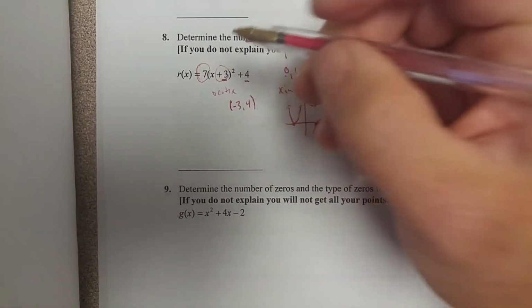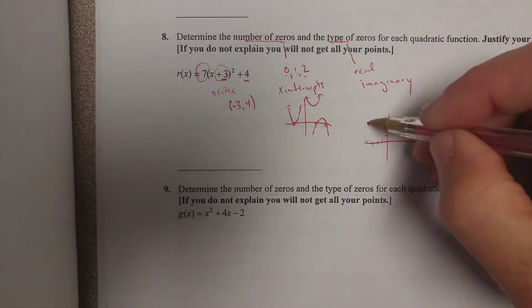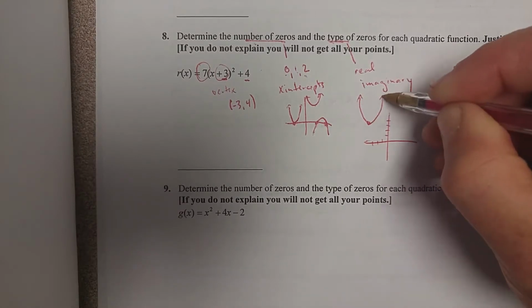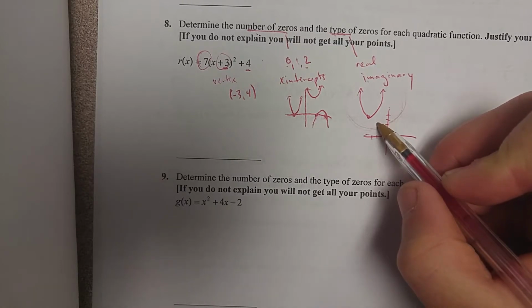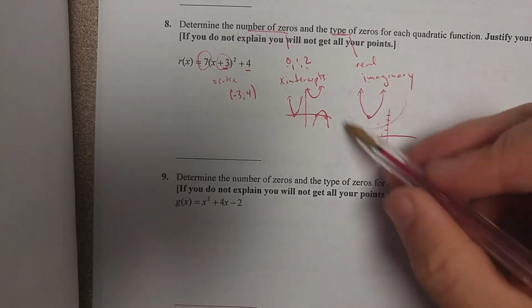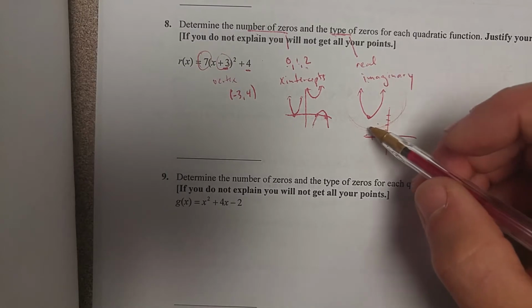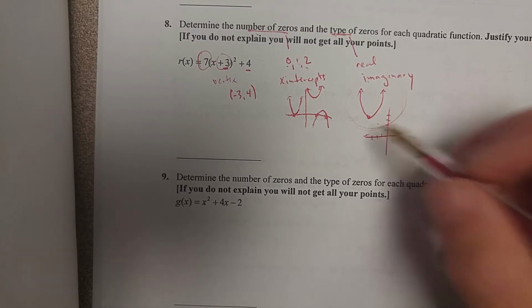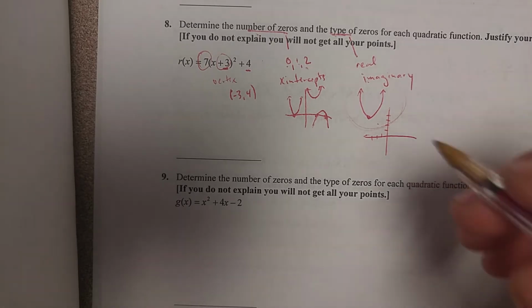And based on this A value, it doesn't matter that it's a stretch of 7. That is a +7, which means that this graph is opening up. So if the graph looks like this, how many times does it cross the x-axis? That tells you the number of real solutions. So if it does not cross the x-axis, it has 0 real solutions, which means that it must have 2 imaginary solutions. Remember, imaginary solutions always come in conjugate pairs, so that you can't ever just have 1 imaginary solution. You will always have either 2 imaginary solutions or no imaginary solutions.